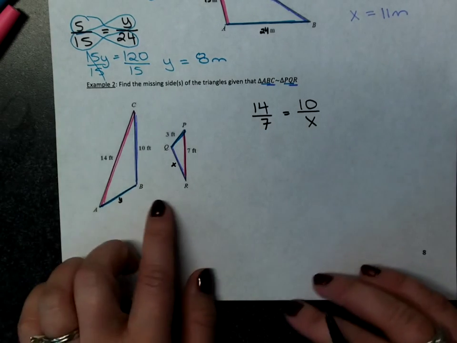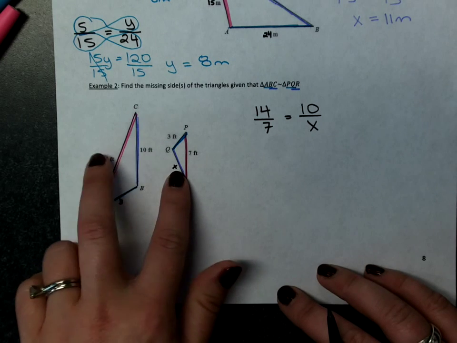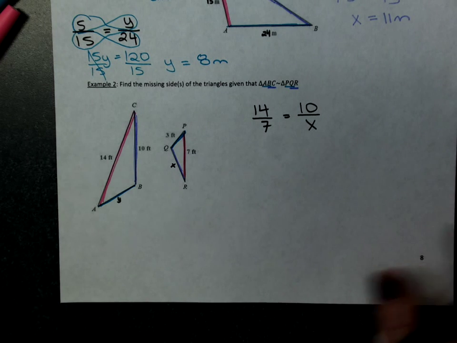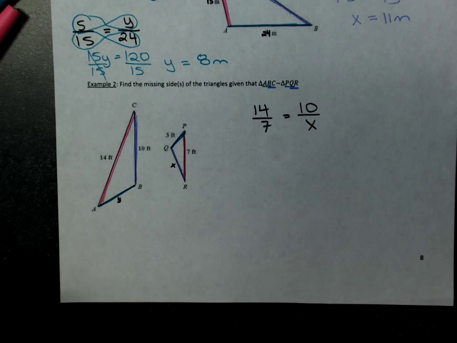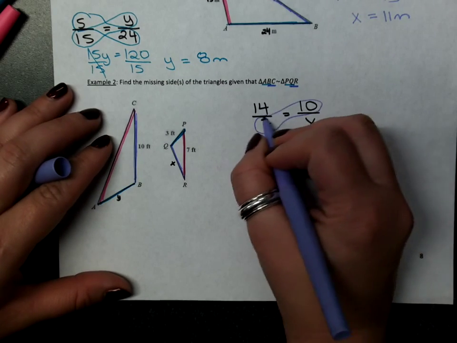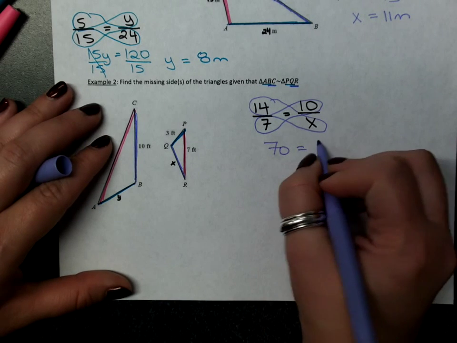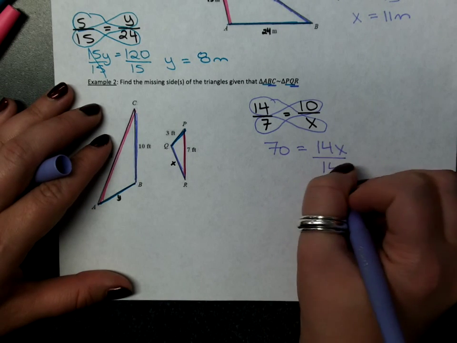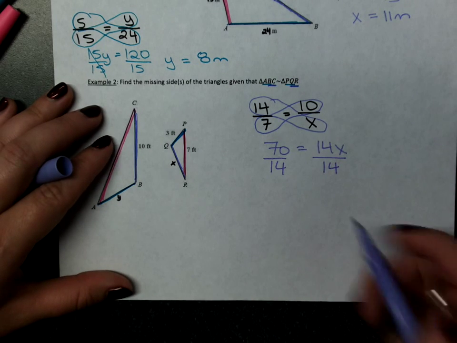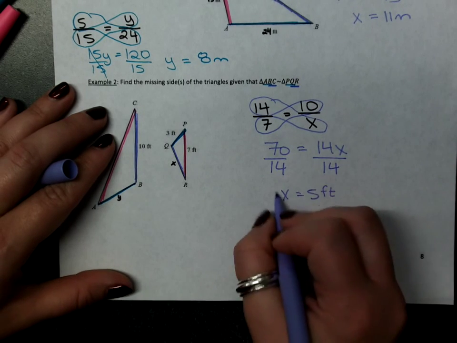And you always set up your matching sides. So 14 is to 7, as 10 is to x. And you start left to right, left to right. You can also go small to big. As long as you're consistent, it doesn't matter. But when you set up your proportion, we cross multiply 7 times 10 and 14 times x. And that's 70 equals 14x. Divide by 14. And x equals 5. And this time it's being measured in feet.